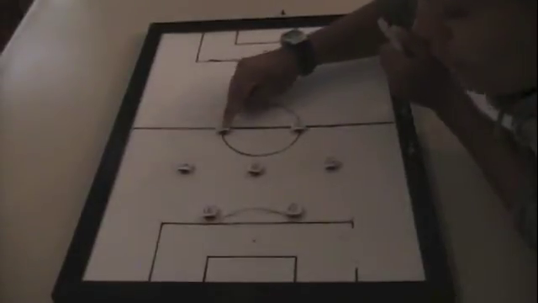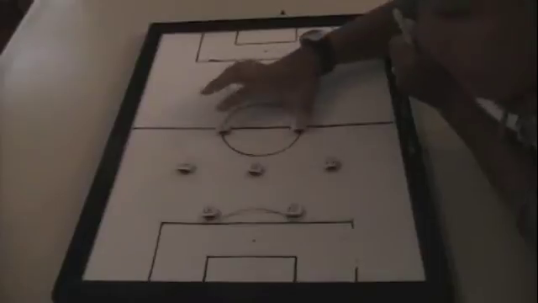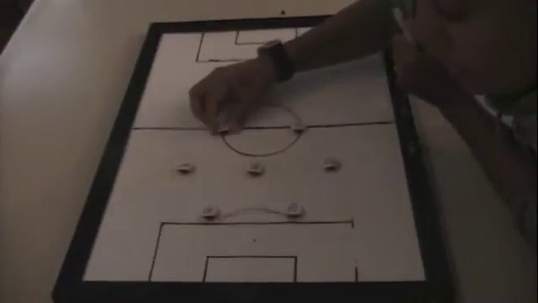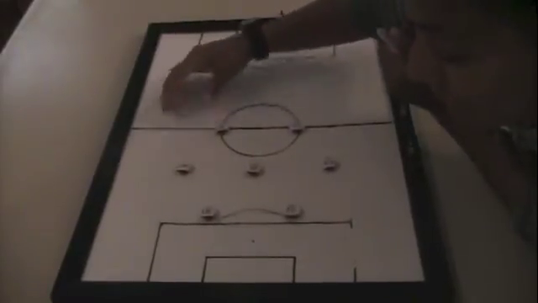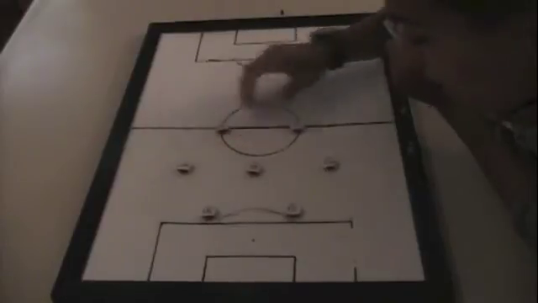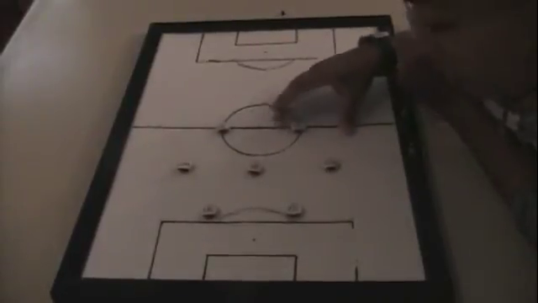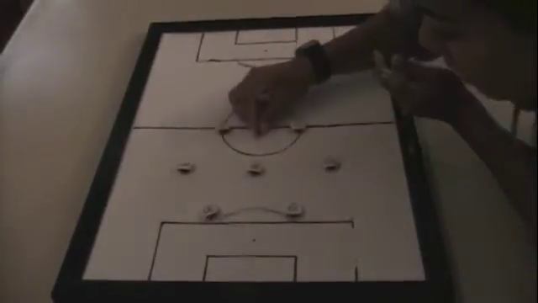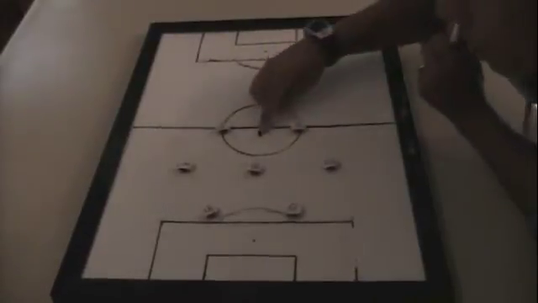So left striker, since there's only 2 of you, you really need somebody to find this side of the field, which is going to be the left side, and somebody to find this side of the field, which is going to be the right side. And this is the ball.